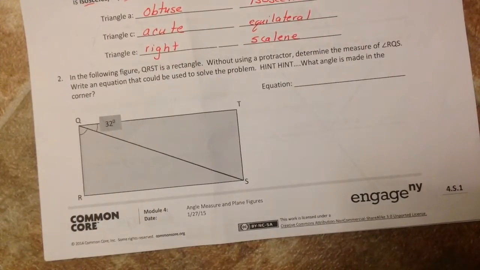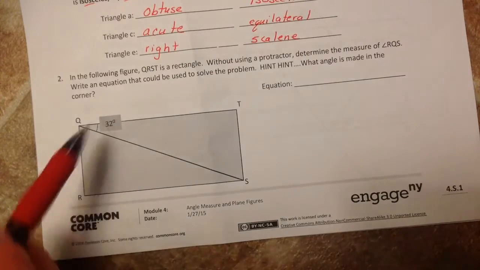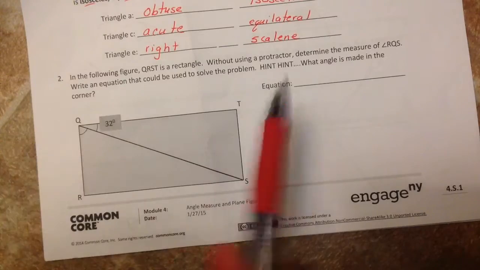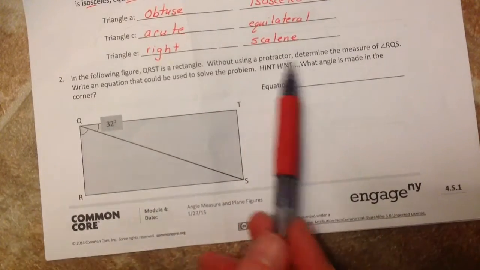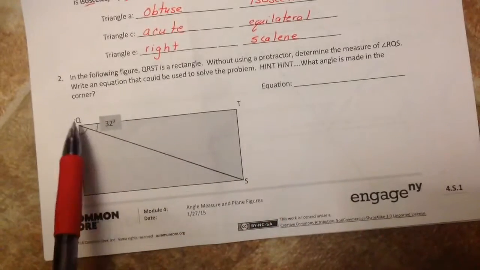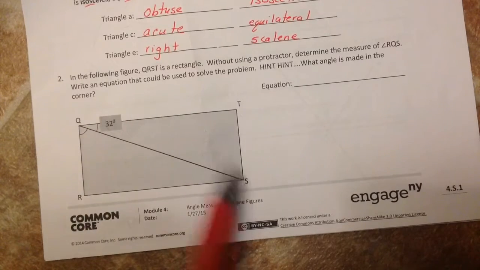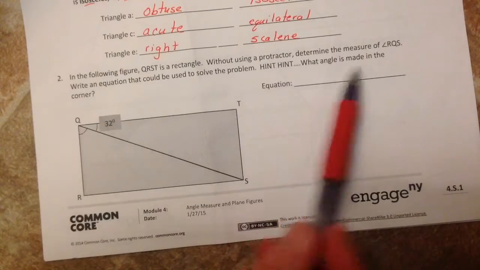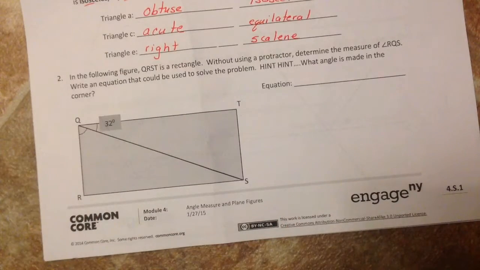All right, your next problem is problem number 2. Problem number 2 says, in the following figure, QRST is a rectangle, and without using a protractor, determine the measure of RQS. Write an equation that could be used to solve the problem. Hint, hint, what angle is made in the corner? Pause it and solve it.